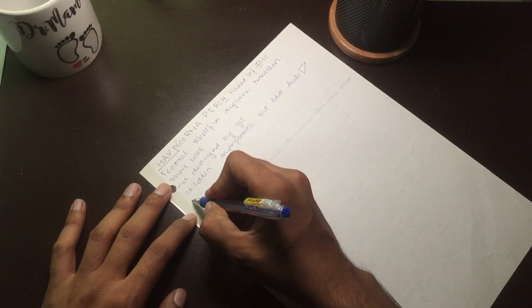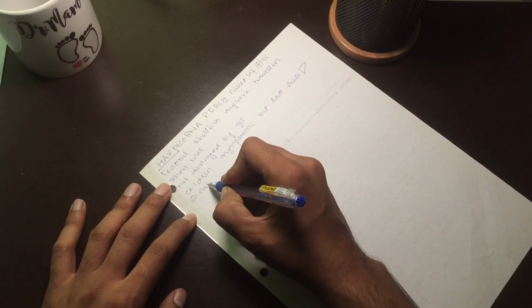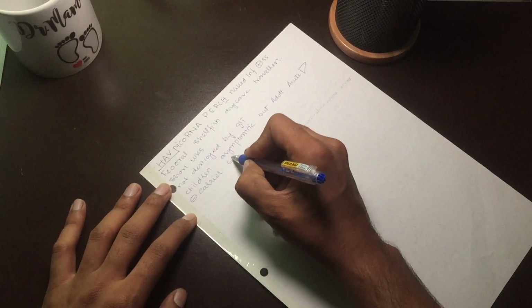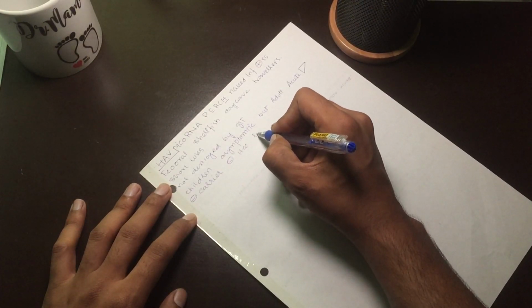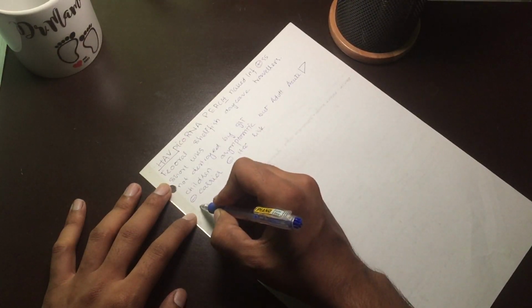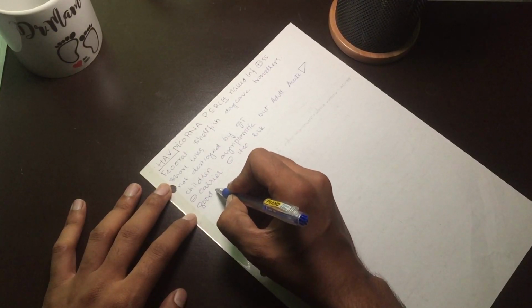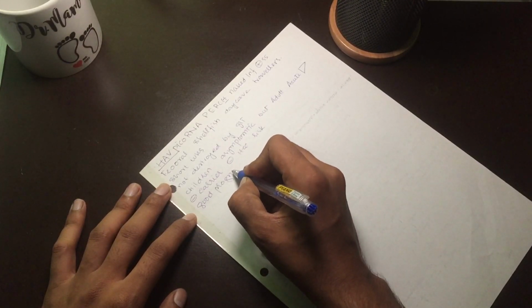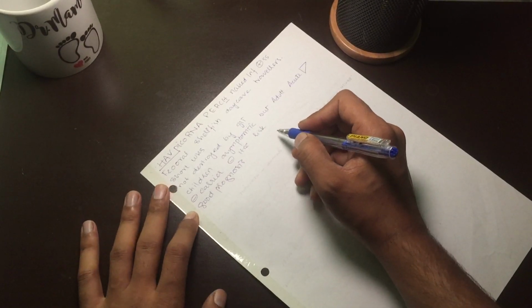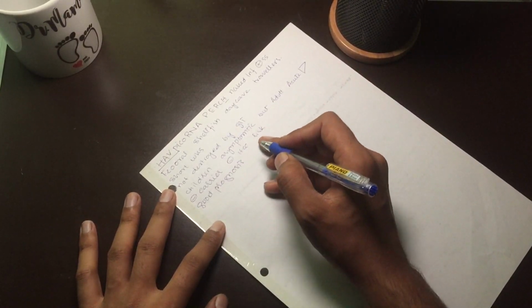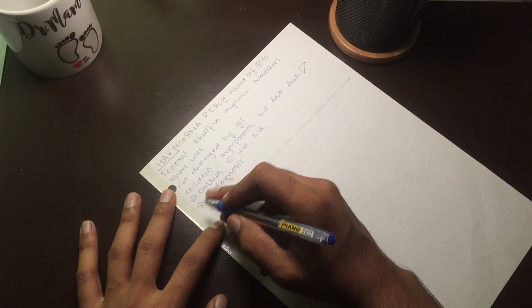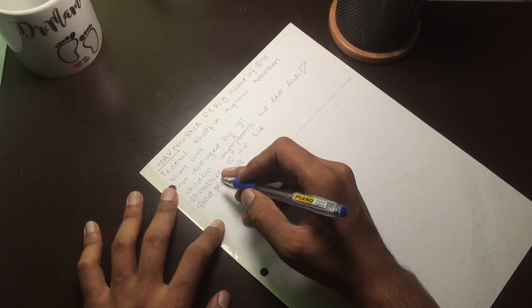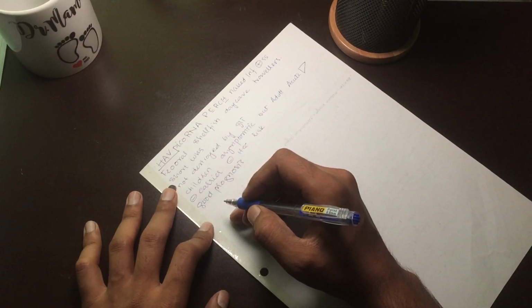There is no carrier state, no hepatocellular carcinoma risk, and the prognosis is very good. There are no chances of carrier state or hepatocellular carcinoma, and also there is a good prognosis.